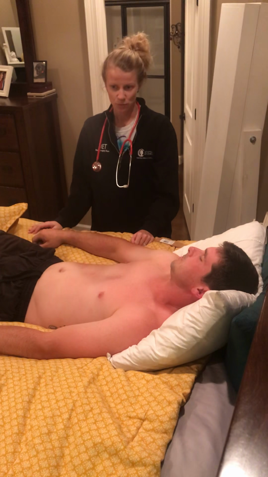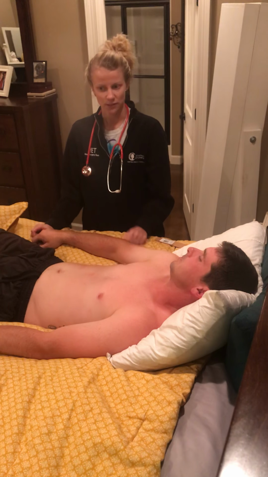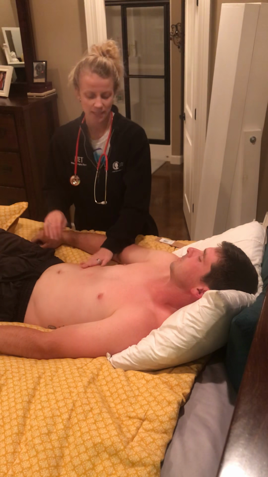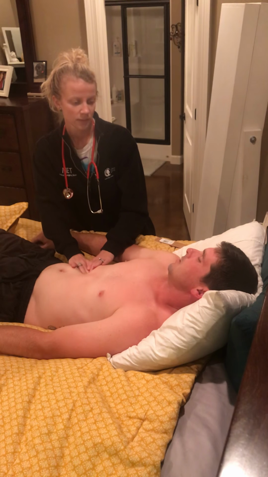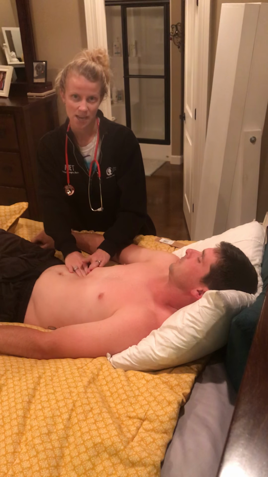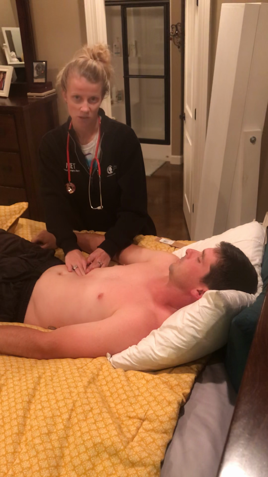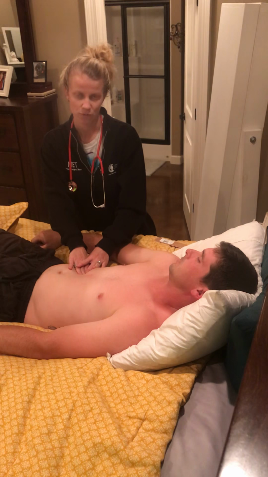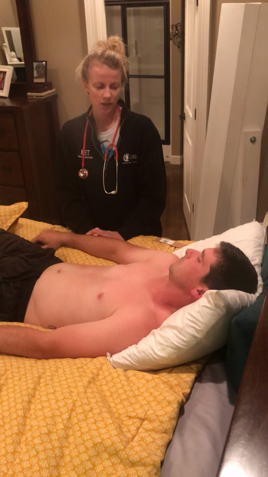And then I would assess for Murphy's sign by palpating the liver edge, asking him to take a deep breath. And whenever he does that, if he did possibly have cholecystitis, then it would be painful upon inspiration. All right, that's it.